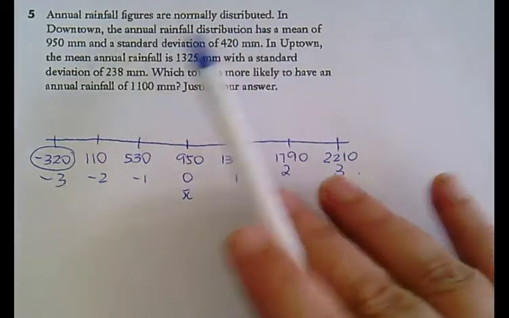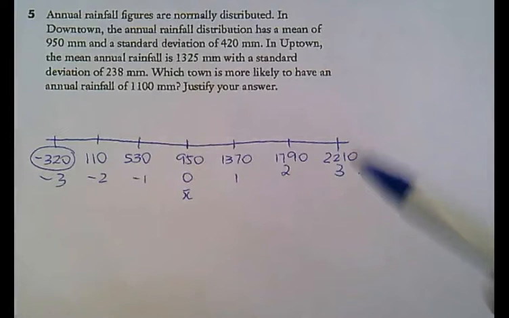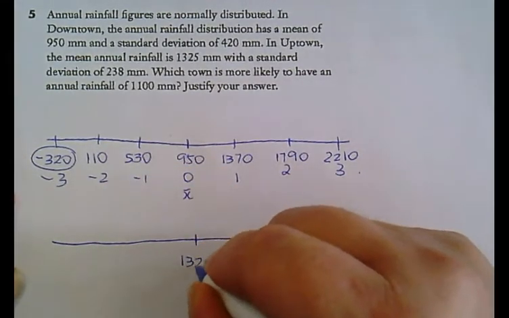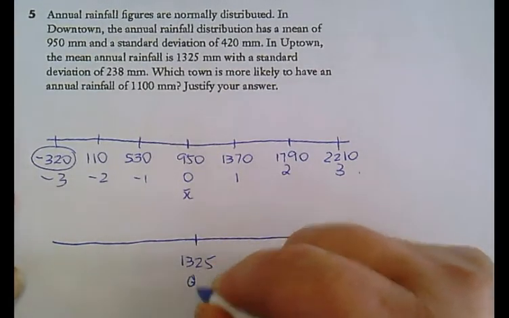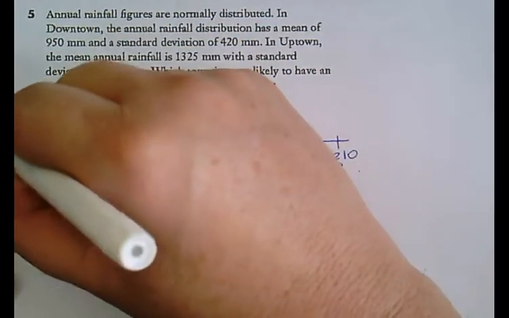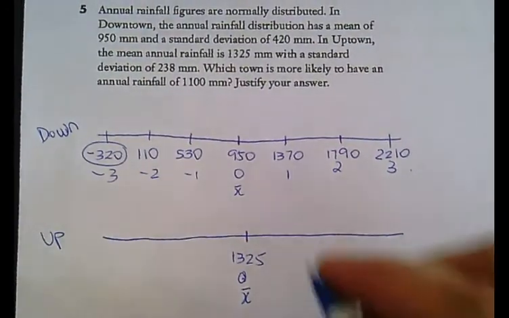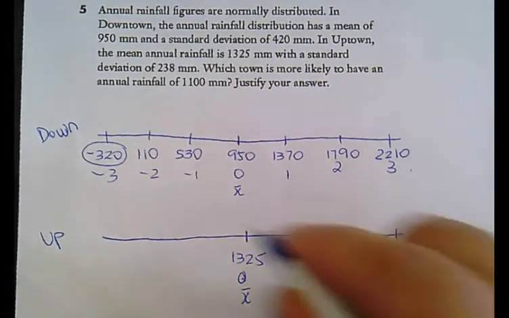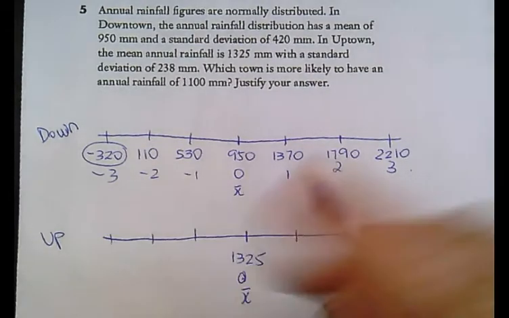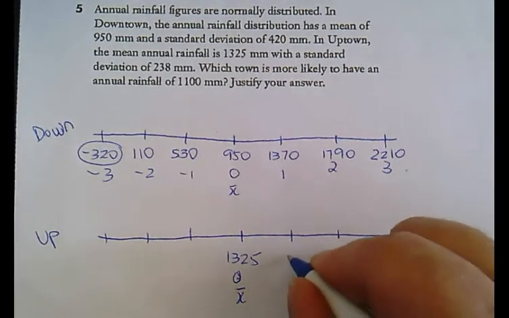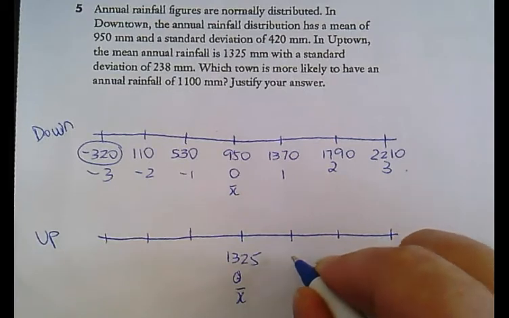Now, in Uptown, however, the mean annual rainfall is 1,325. And the standard deviation for that town, so what's this one? Downtown. And this is Uptown. So Downtown and Uptown. You know what? We actually don't need to do this. We could just work out the Z score for each place. But look, we're going to visualize it. If you add 238 to this, what do you get?